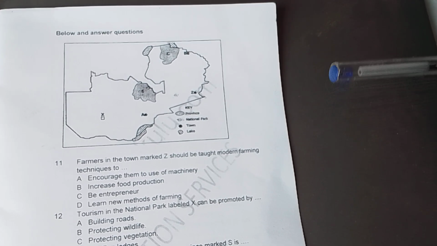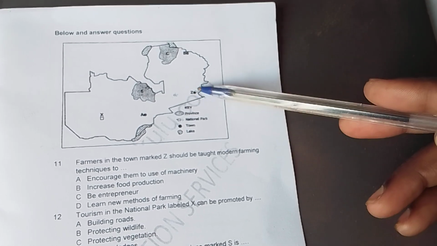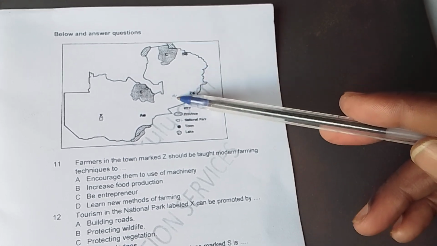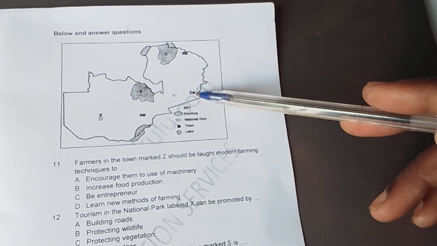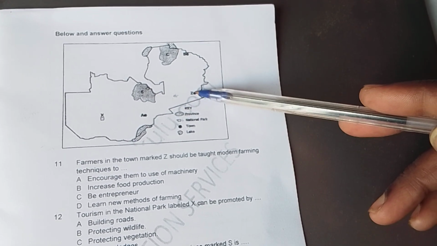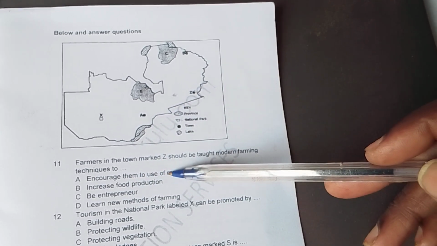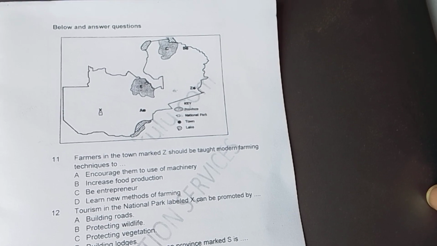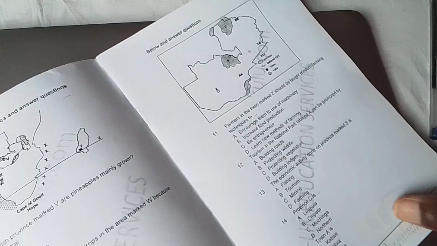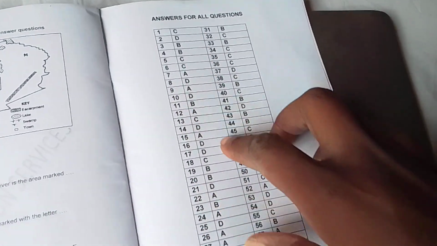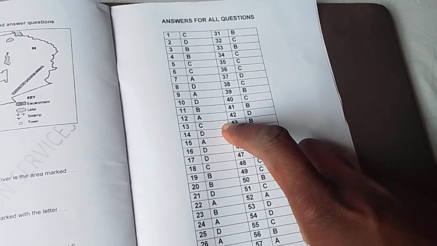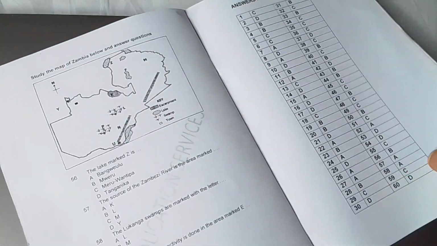So farmers in town Z, which is this one, and when we look at this, we have Eastern Province here. So definitely this should be Chipata, because Chipata is the capital town for Eastern Province. So it will increase food production. So now that's how you study the map of Zambia. At the end of it, or after you study, as you try to answer, it also has the marking key to give you the correct answers. So this is how you study this booklet.